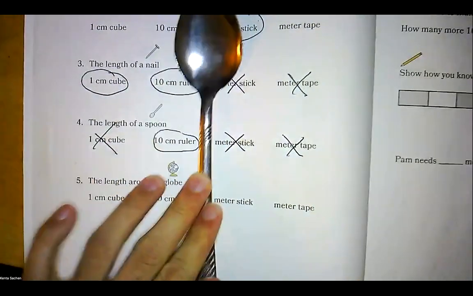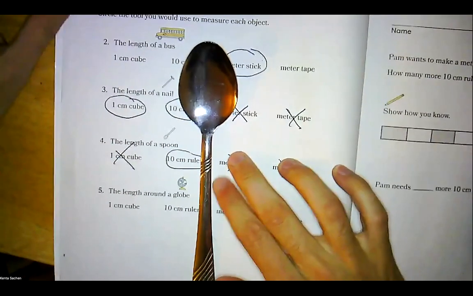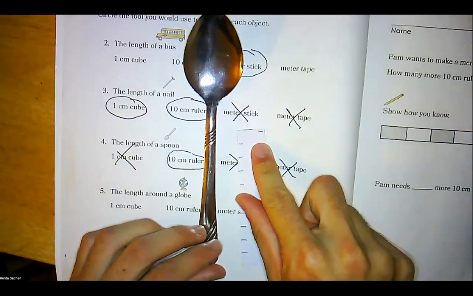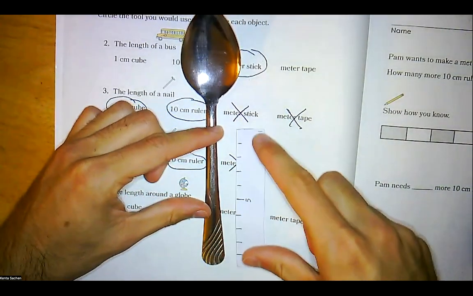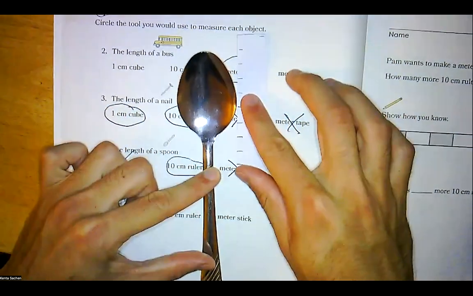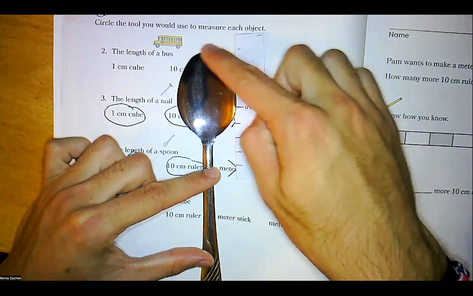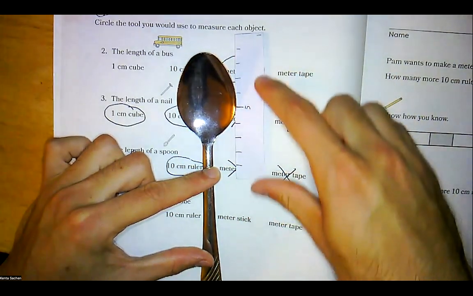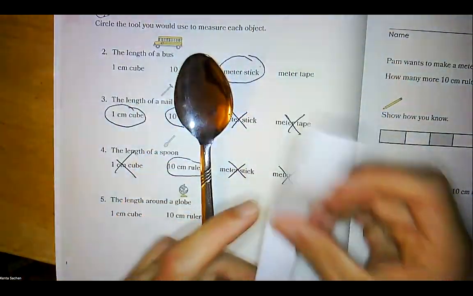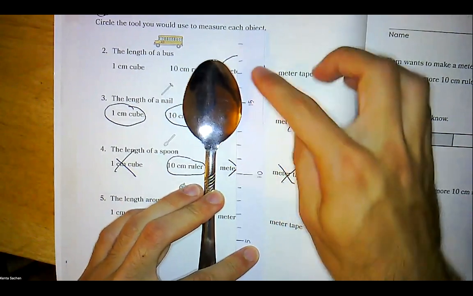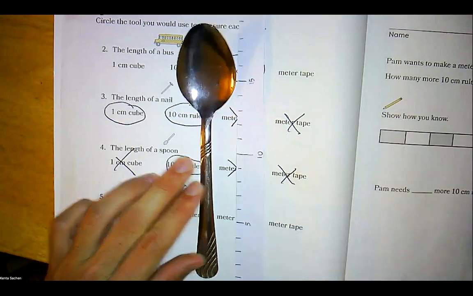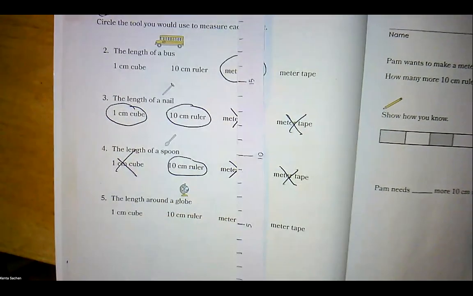And I can get out my real spoon to show you. If I were to measure this, just like this, I know that up to here is 10 centimeters. And then I can move it up and see that it ends right here on the 9. So 10 plus 9 gives me 19 centimeters. Or if I had a little bit of a longer ruler, I can again see that it's about 19 centimeters. All right, so here's my spoon.